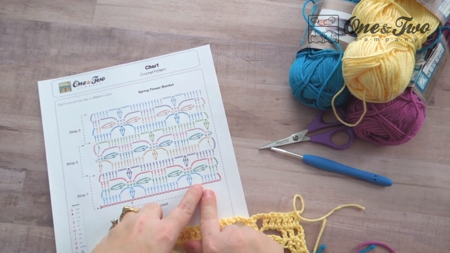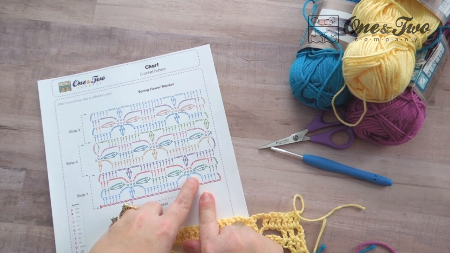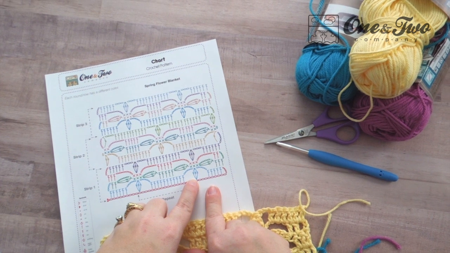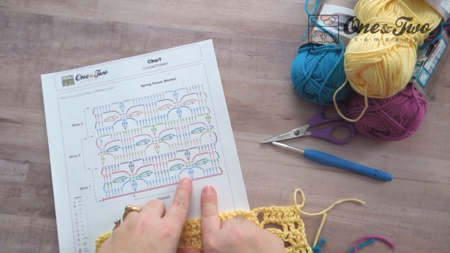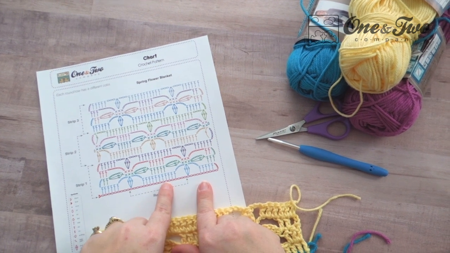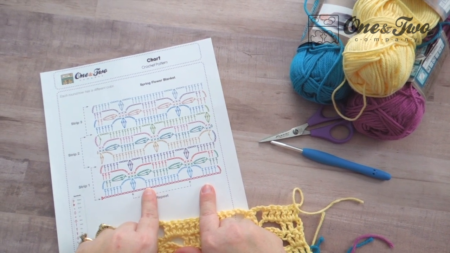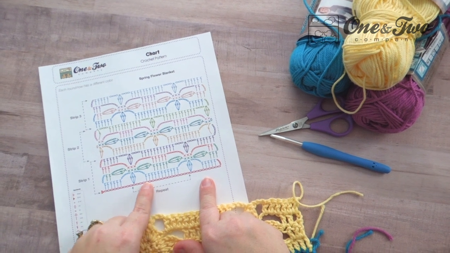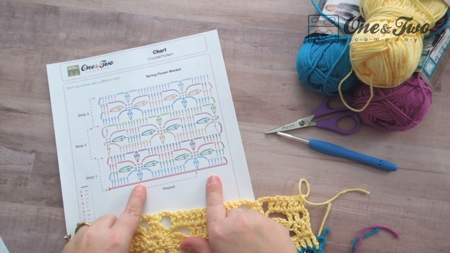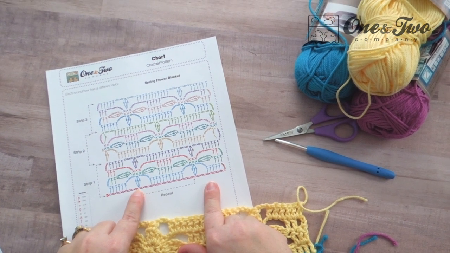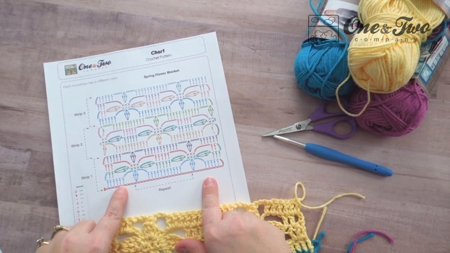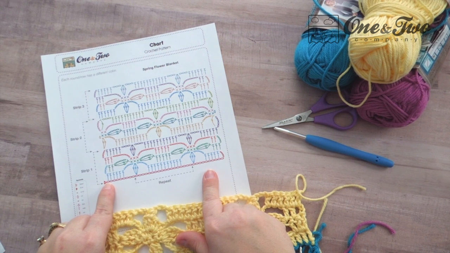After you've made your 5 double crochets, you'll chain 4, skip 3 chains, and do a 3 triple crochet cluster in the next chain. Then you'll chain 4, skip 3 chains, and in the next 11 chains, do 11 double crochets, 1 in each chain. Then chain 4, skip 3 chains, do a 3 triple crochet cluster in the next chain, chain 4, skip 3 chains, and do 6 double crochets in the last 6 chains.